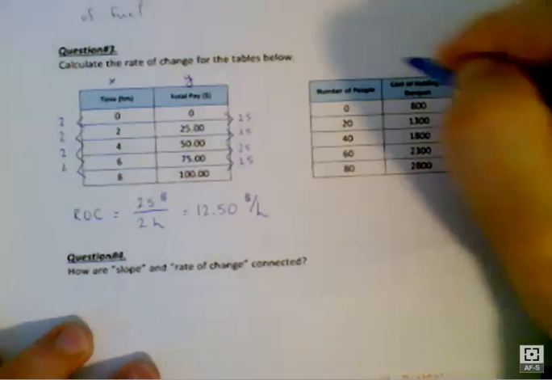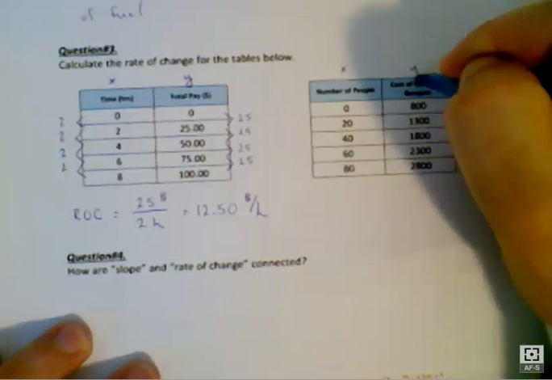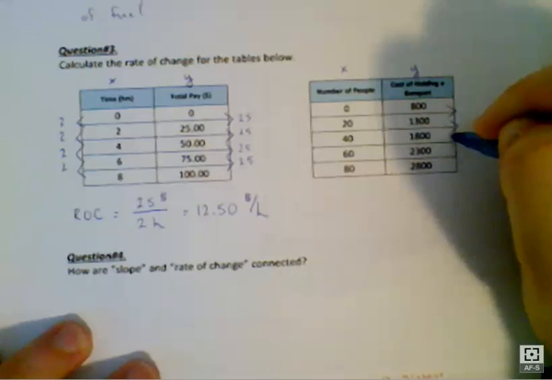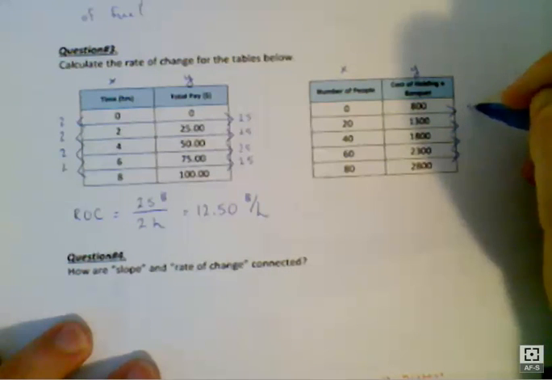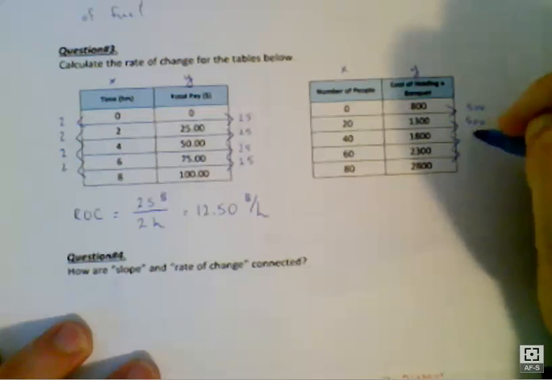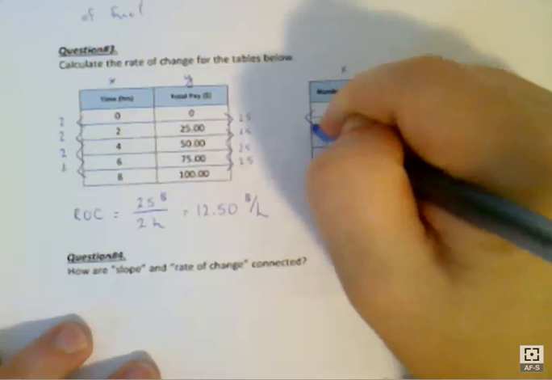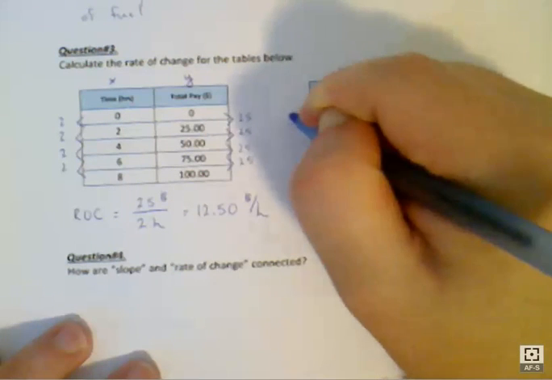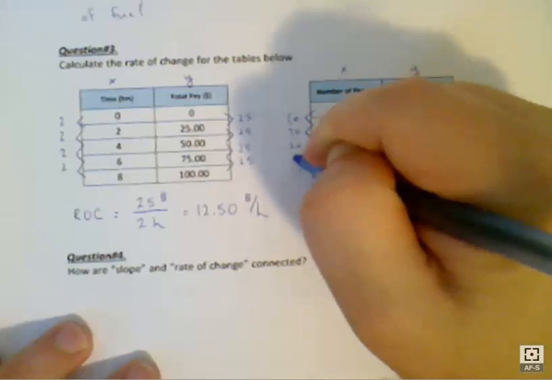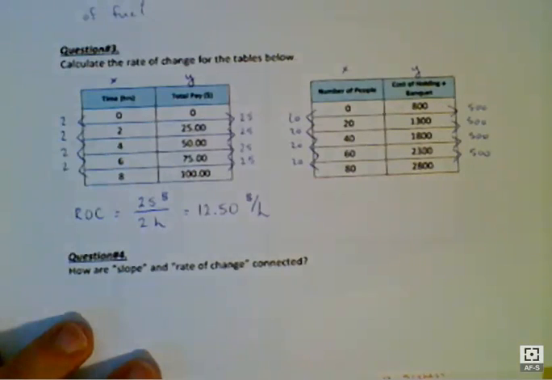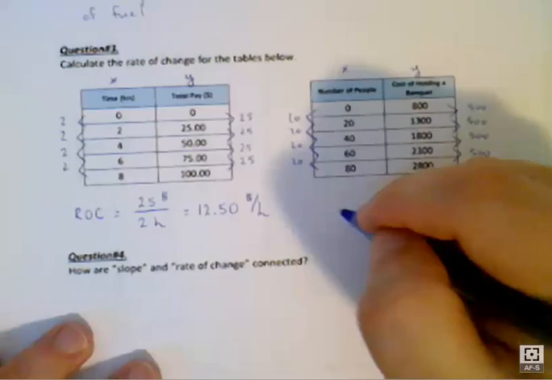All right, so for the last example, the cost column is going up by 500 each time. The number of people is going up by 20 each time. So for every increase of 20 people, the cost goes up by 500.